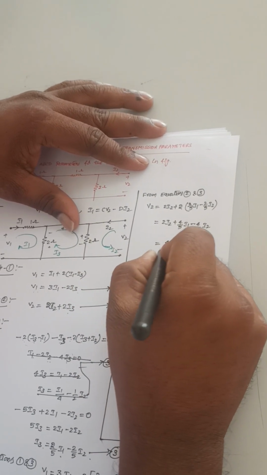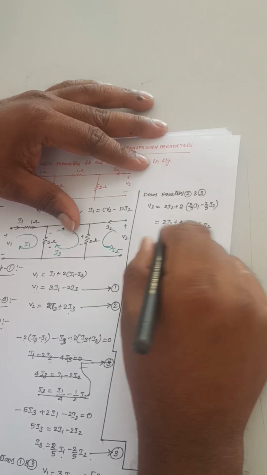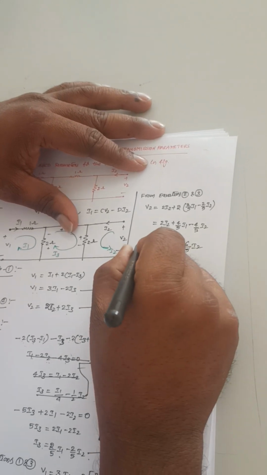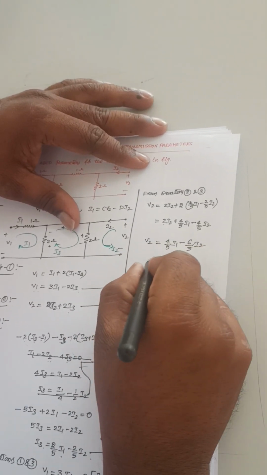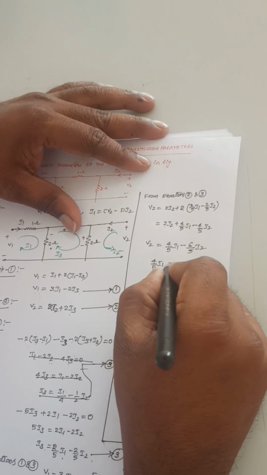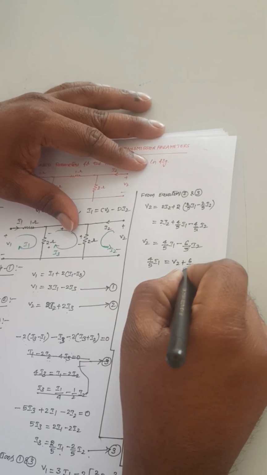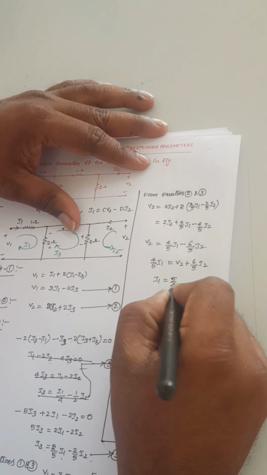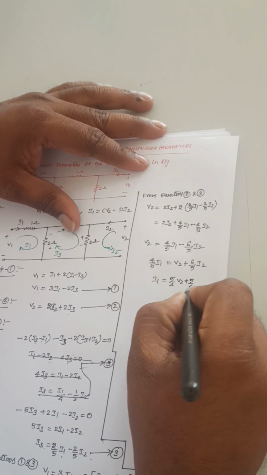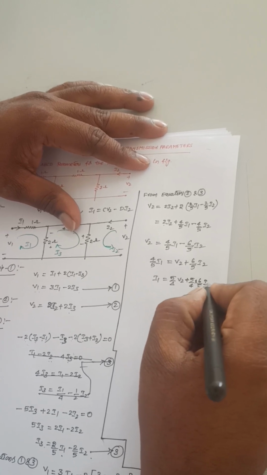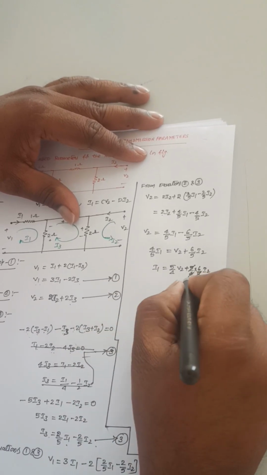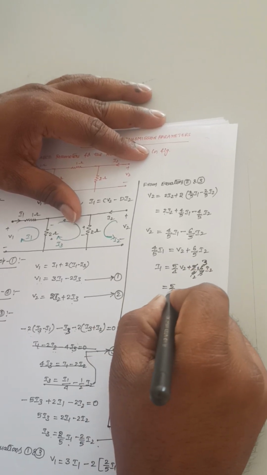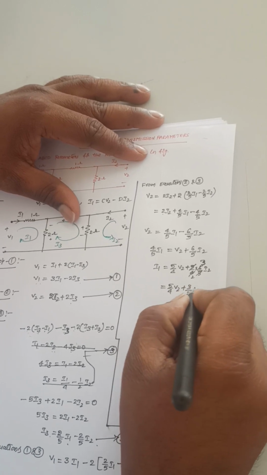So 4 by 5 into I1, it is 5 2s 10, 10 minus 4 is 6, 6 by 5 into I2. So it is V2. Now I can write this expression like this: 4 by 5 into I1 is equal to V2 plus 6 by 5 into I2. So I1 is equal to 5 by 4 into V2 plus 5 by 4 into 6 by 5 into I2. This 5 and this 5 will get cancelled. 2 2s, 2 3s here. So what I get here, 5 by 4 into V2 plus 3 by 2 into I2.